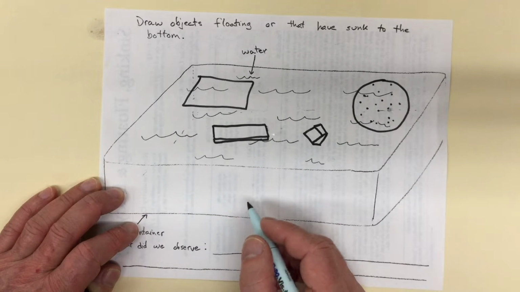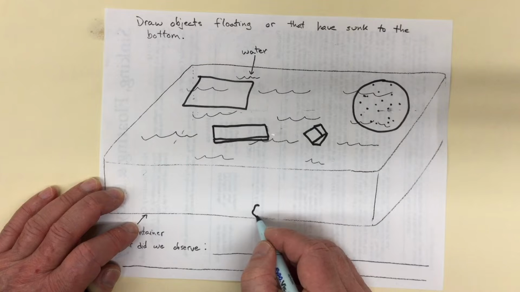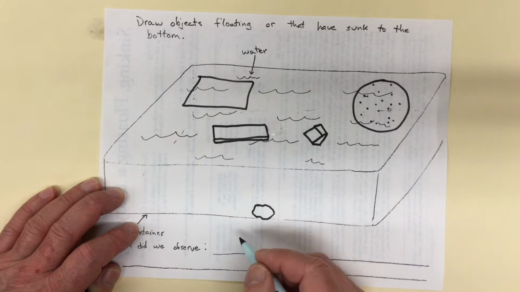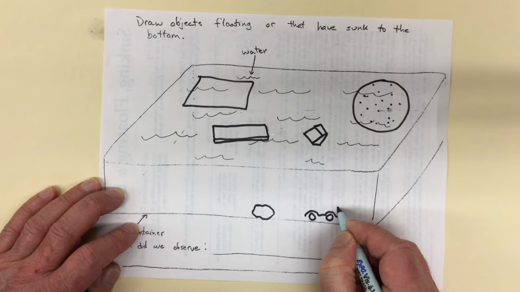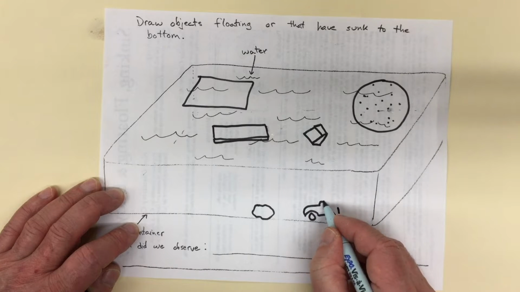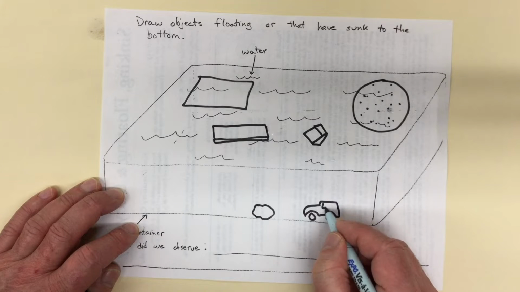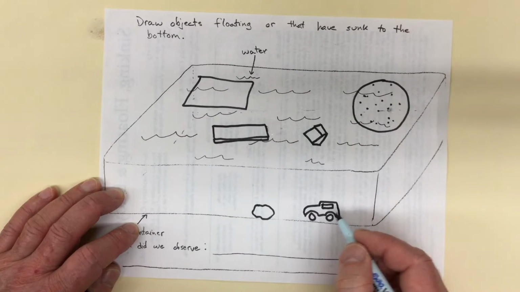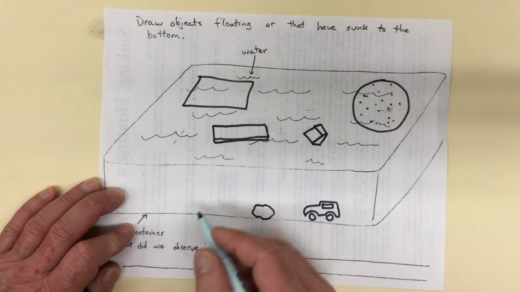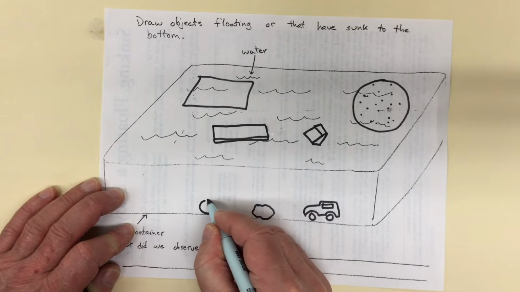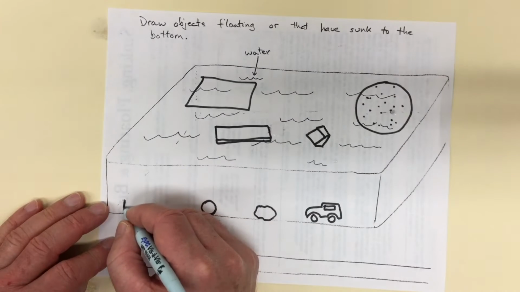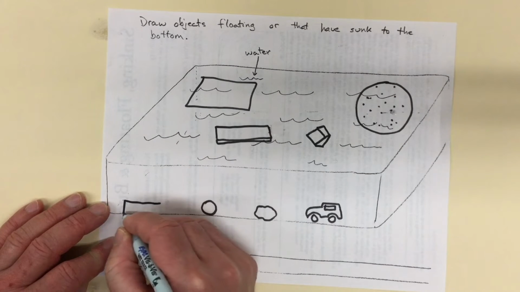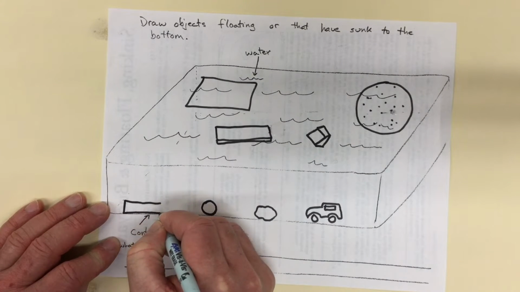What thing sort of sunk though? Well, we had the rock. That sunk. And we had the toy car. That one sunk. And we had the round marble. That one sunk. And we had the crayon. That one sunk.